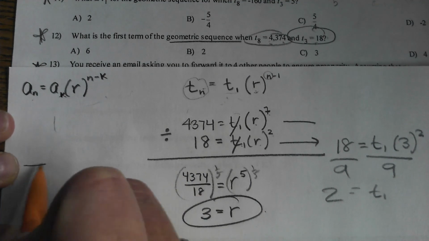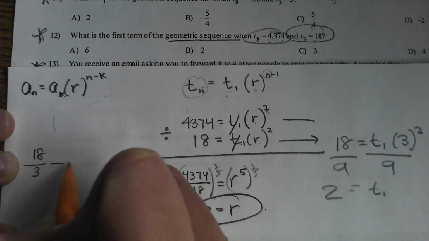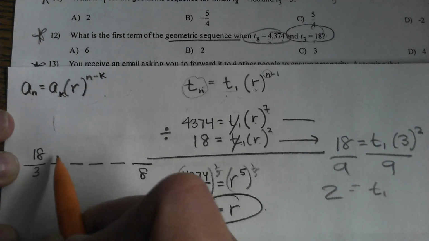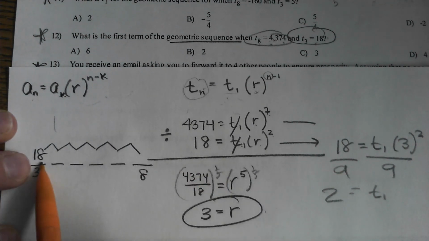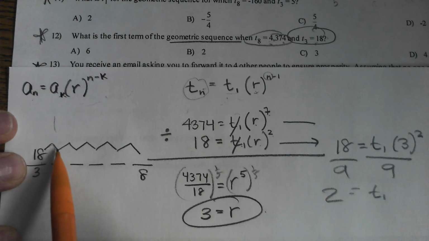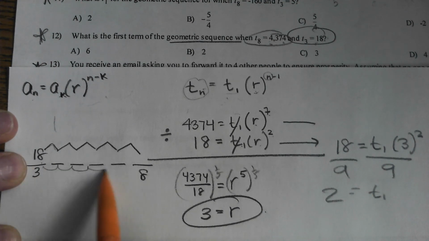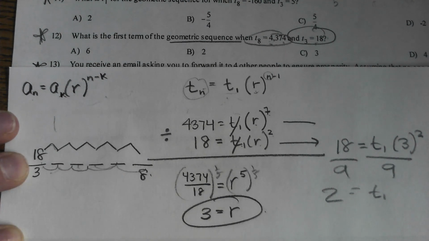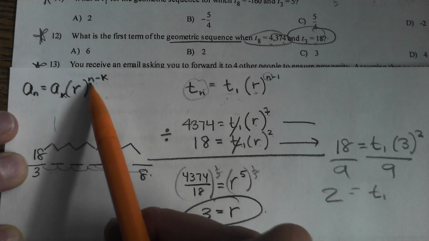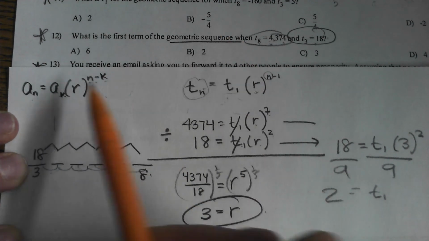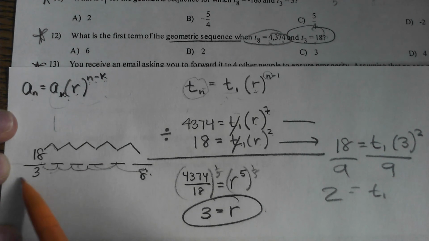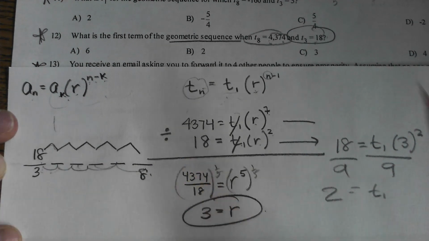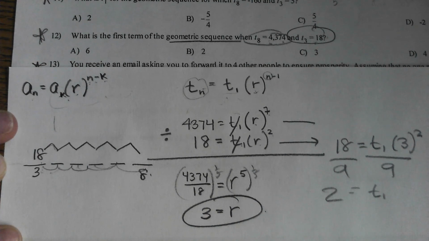If your third term is 18, your 4th, 5th, 6th, 7th, 8th means you're multiplying by a common ratio how many times? Starting with 18, you're multiplying by R once, twice, 3 times, 4 times, 5 times to get to the 8th term. Hence, N minus K, the 8th term minus the 3rd term, leaves you multiplying by the common ratio 5 times. But you're not starting with the first term. In the entire sequence, you're starting with whatever starting number they gave you.